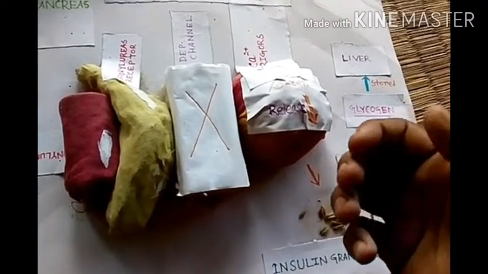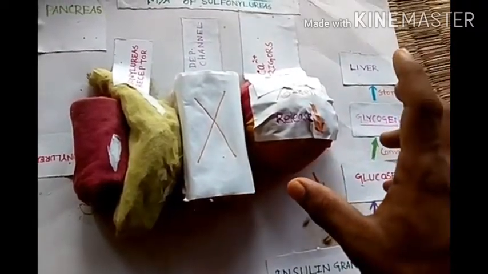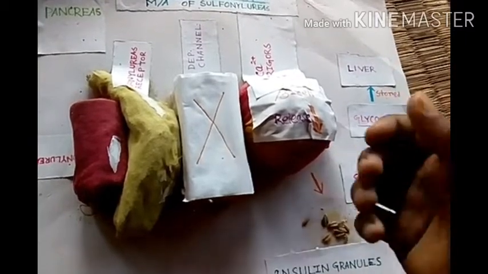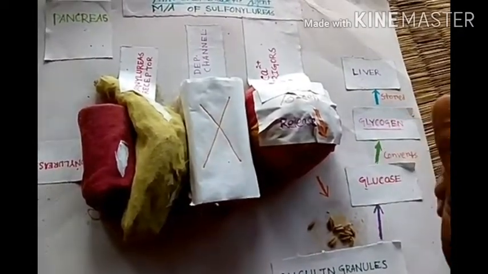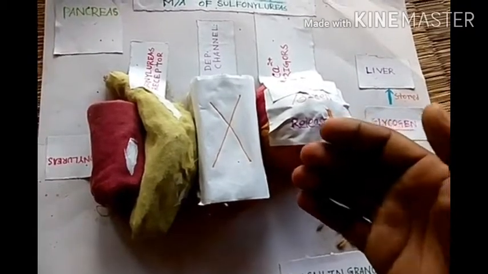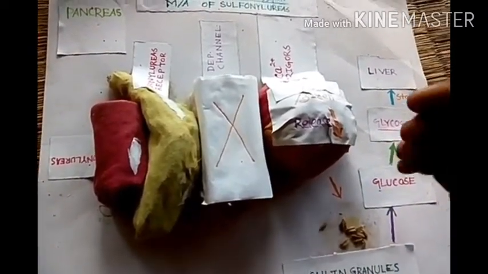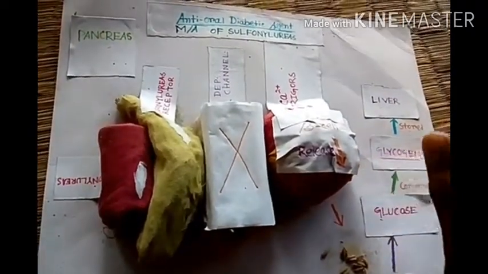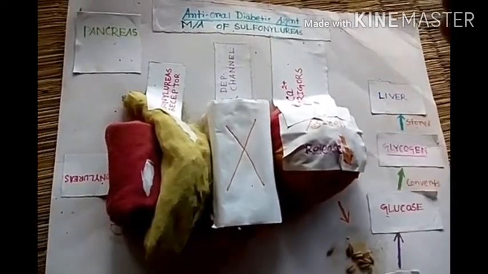For your kind information, when any person is in a fasting period, not taking any kind of food, we can see that the glycogen is slowly metabolizing, slowly breaking down into small particles, and that glycogen helps the individual survive for further days.